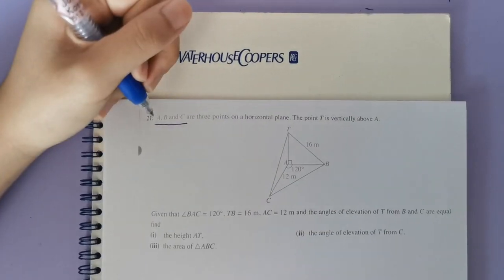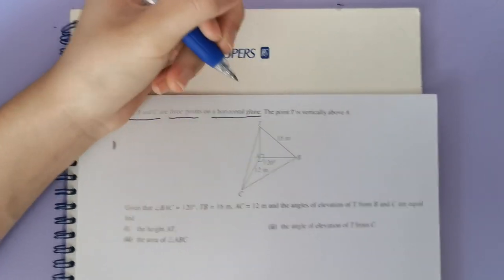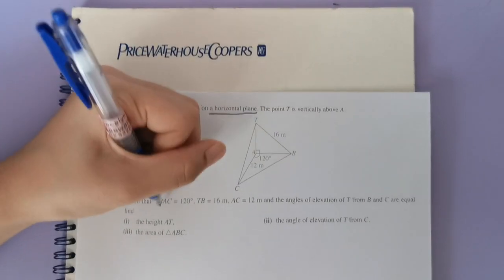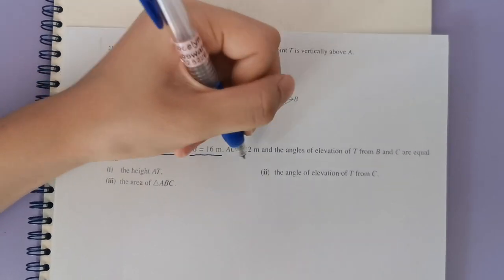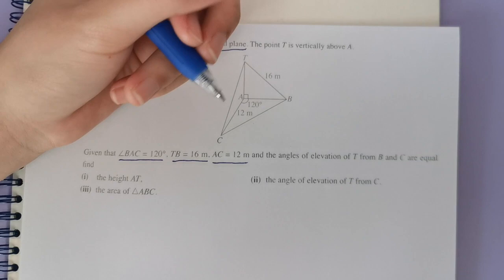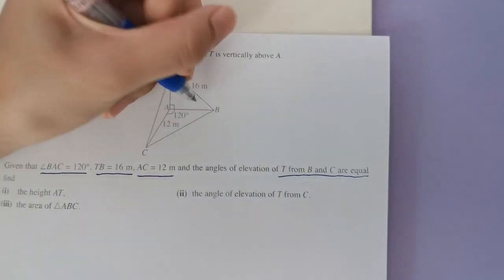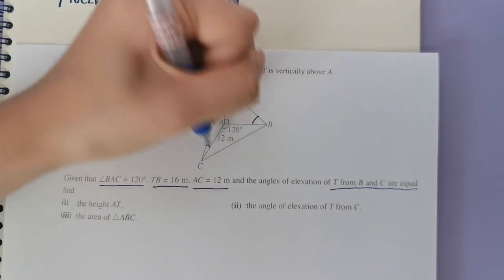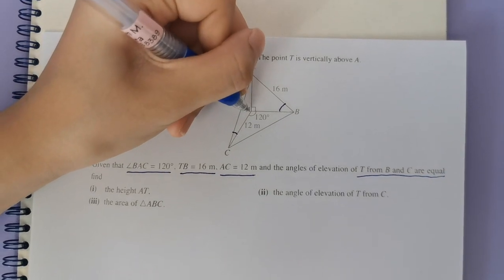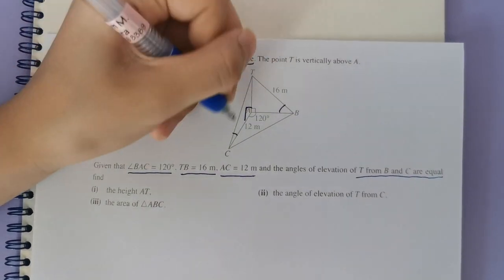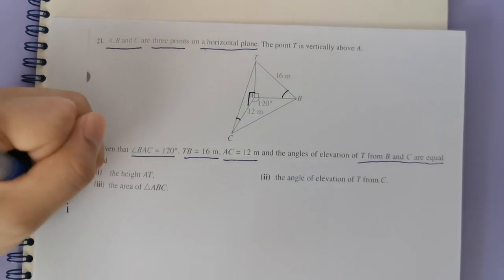So this is question number 21. ABC are 3 points on a horizontal plane, and the point T is vertically above A. Given that BAC equals 120 degrees, TB equals 16 meters, and AC equals 12 meters, and the angles of elevation of T from B and C are equal. So there we go. This would be equal. Find the height of AT. So what I want to note here is that CAT was actually 90 degrees because it's on a horizontal plane. So, okay, let's find the height of AT.